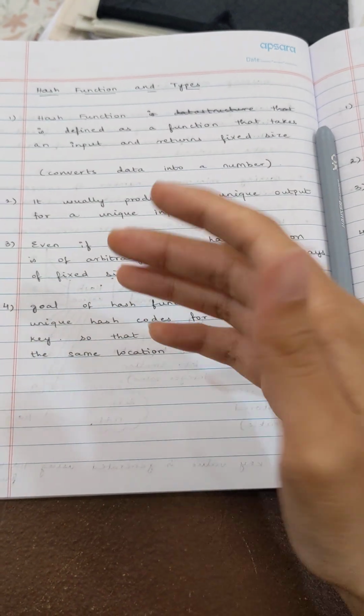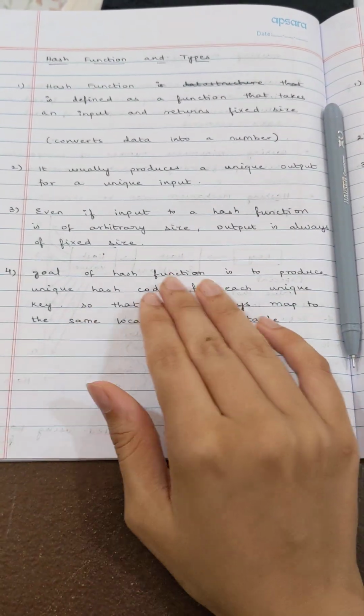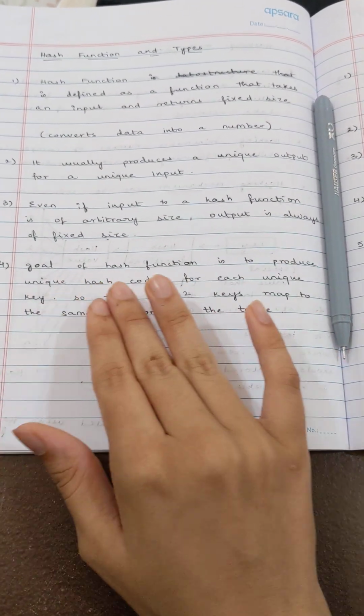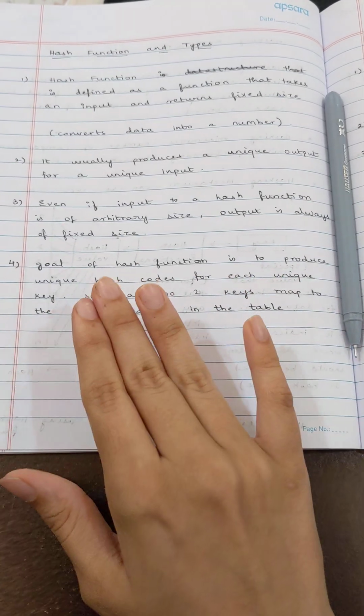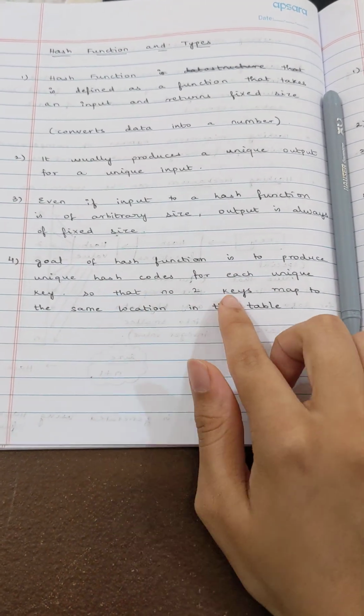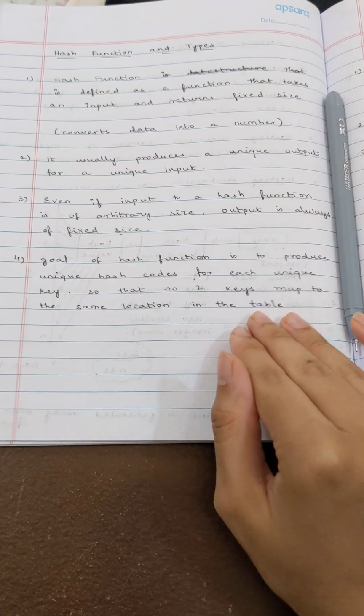For a unique input, we have a unique output. So the goal of hash function is to produce unique hash codes for each unique key. Okay, so that no two keys map to the same location in the table.